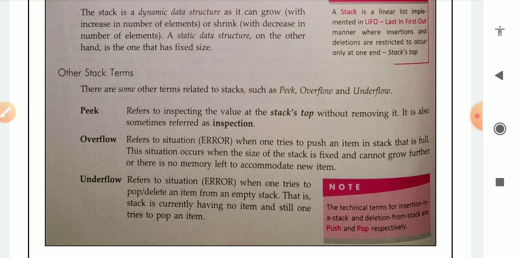This situation occurs when the size of the stack is fixed and cannot grow further, or there is no memory left to accommodate a new item. When there is no space or the stack is full, but we are trying to add an element, this situation is known as overflow. No new element will be added because the stack is already full or no memory space is present.